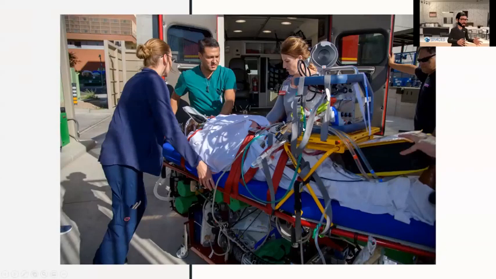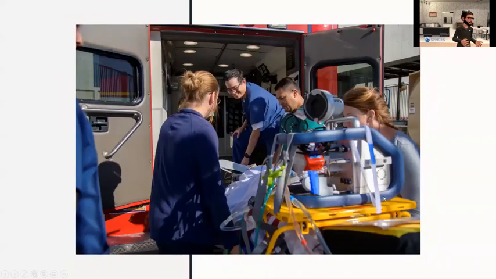Here's another, again, a really cool picture of them actually putting him into the ambulance. Like I said, it's really cool coming along with them and seeing their process and whatnot. Another good aspect of the job, basically.